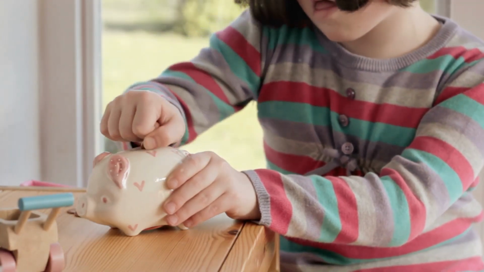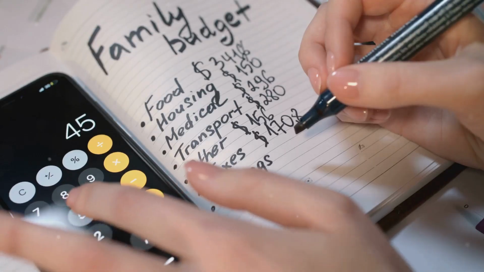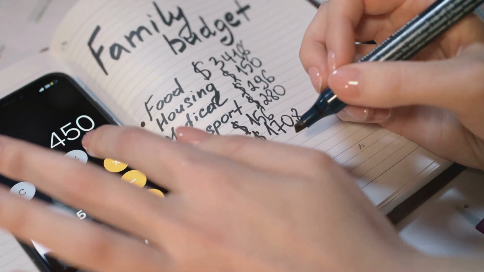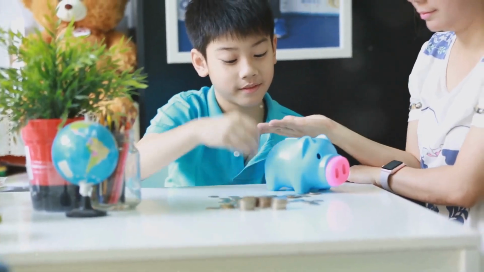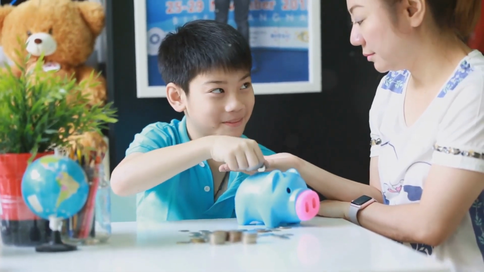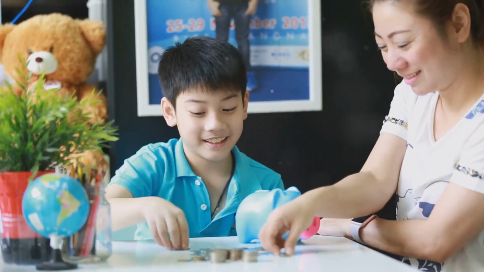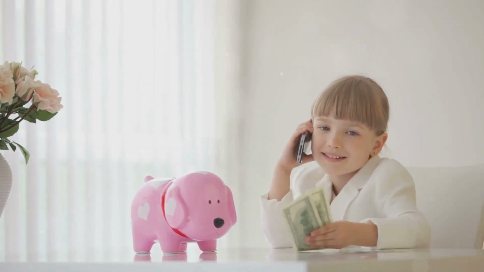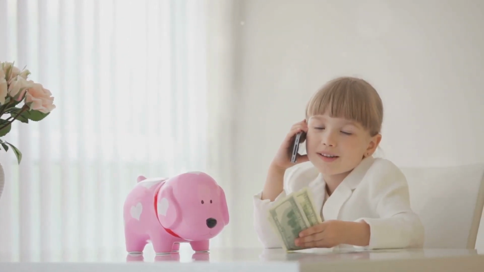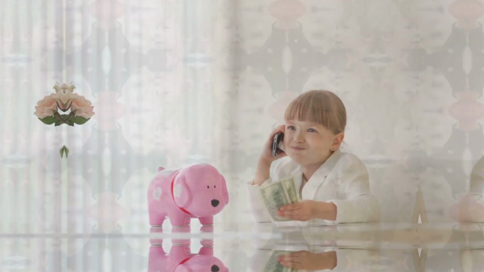Teach kids to manage their allowance by dividing it into spending, saving, and sharing categories. This helps them learn to budget and prioritize their financial decisions. Establish a regular allowance system and guide your child in dividing their money into different categories, explaining the purpose and benefit of each. Managing an allowance teaches kids budgeting and financial prioritization, helping them develop habits of responsible money management.